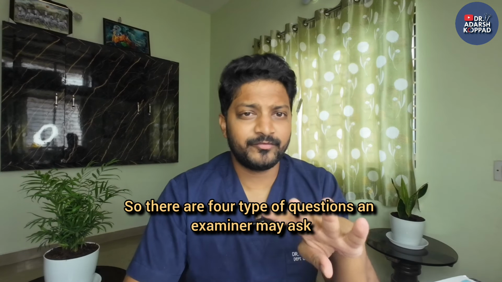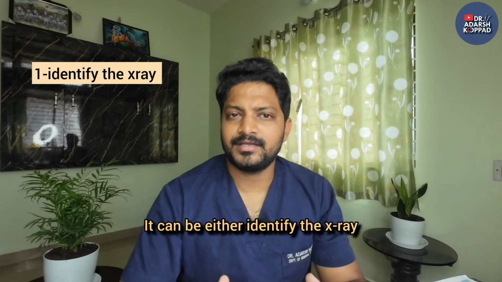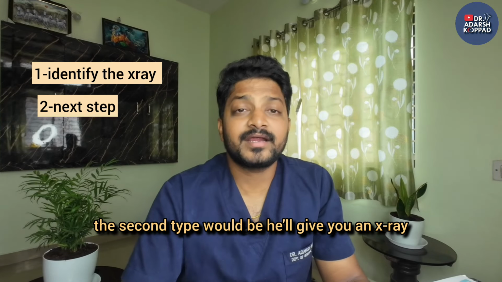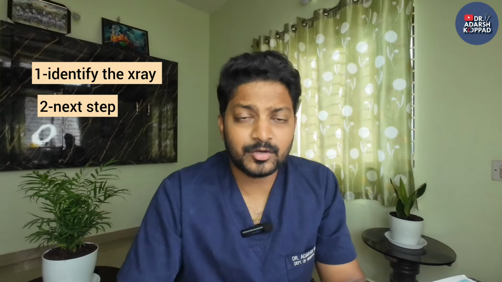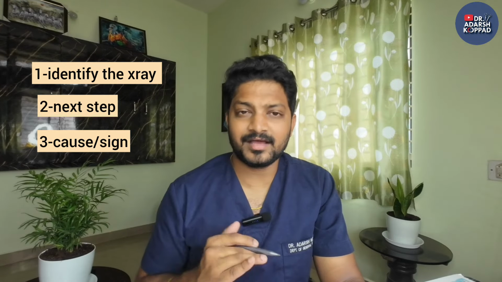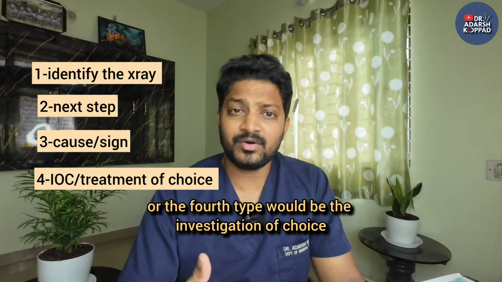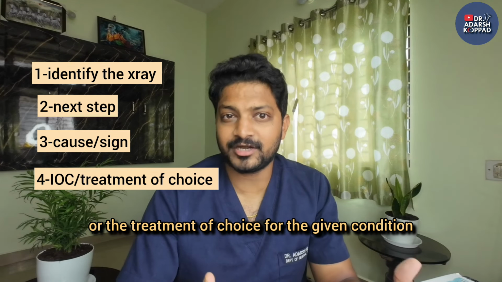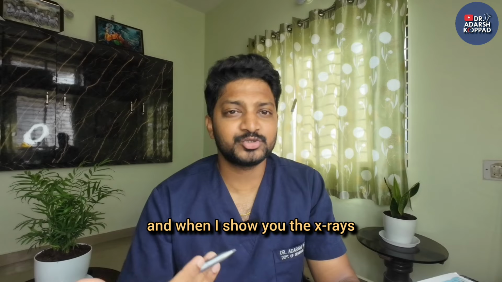So there are 4 types of questions an examiner may ask when it comes to an X-ray. It can be either identify the X-ray. The second type would be he'll give you an X-ray and ask you the next step in management. Or the third type of question would be he can ask you either the cause or highlight a particular finding in the X-ray and ask you to name it. Or the fourth type would be the investigation of choice or the treatment of choice for the given condition. And I'll discuss all these types of questions as and when I show you the X-rays.